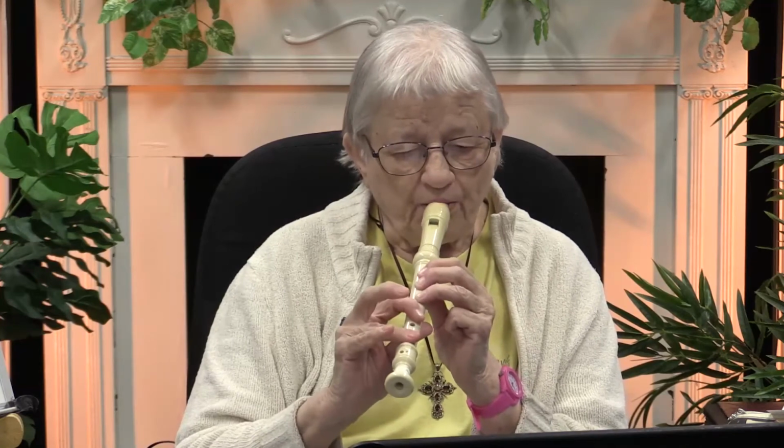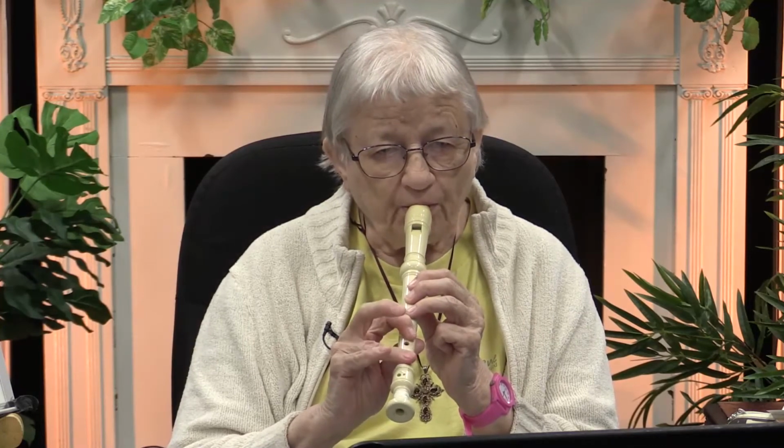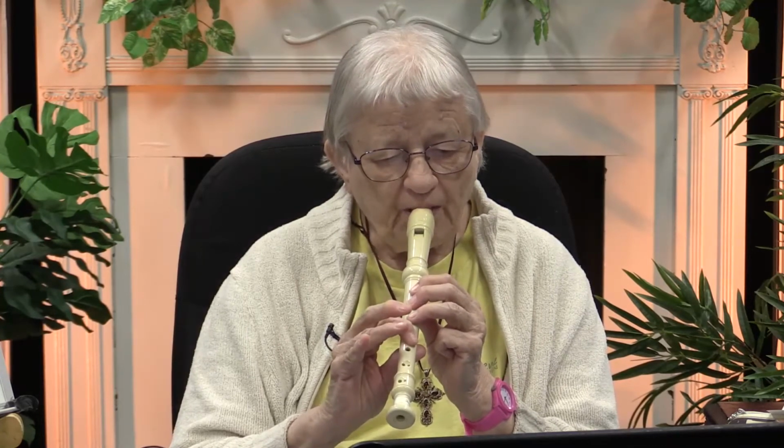Now there's your F. Right here, and I'm doing a natural F. Now this is a Baroque instrument, so when I'm playing that F, I add this little finger and it makes the pitch a little bit better on these Baroque instruments. It deepens the tone, it lowers the tone a little, it makes it a little more accurate.